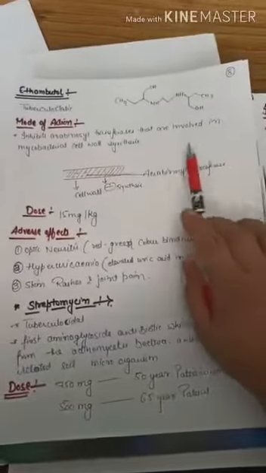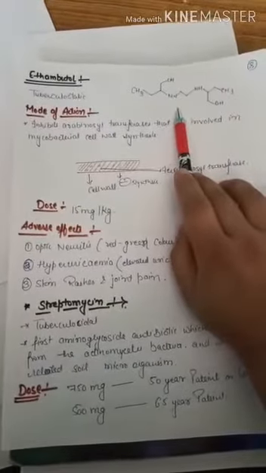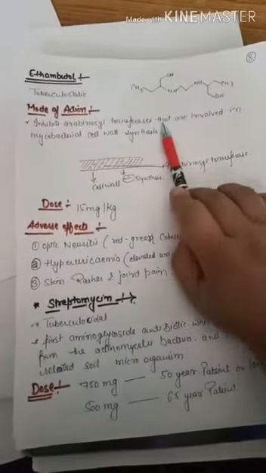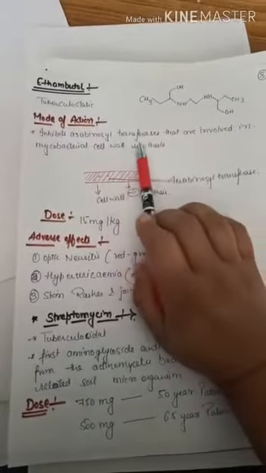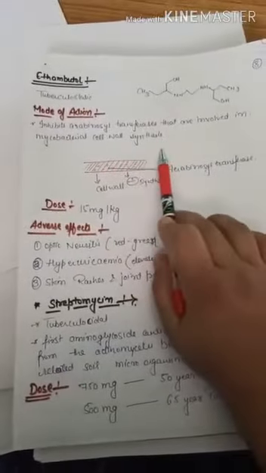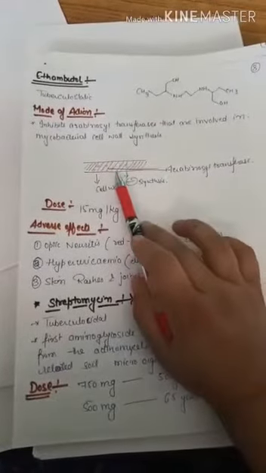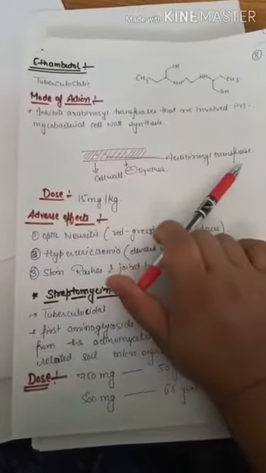And here you can see the next drug, ethambutol. Here you can see the structure of ethambutol, and this is also tuberculostatic. And the mode of action: inhibiting arabinosyl transferase that is involved in the mycobacterium cell wall synthesis. Here you can see the cell wall and the small particles of arabinosyl transferase.